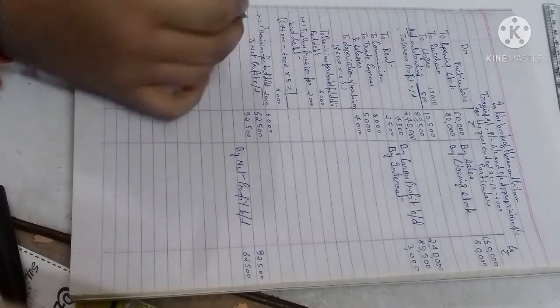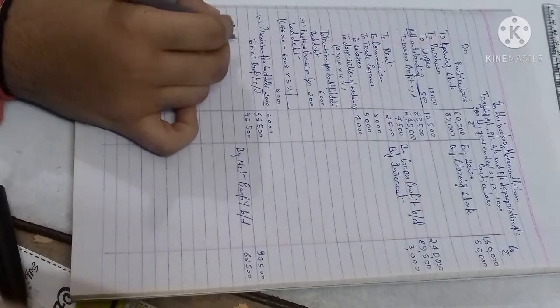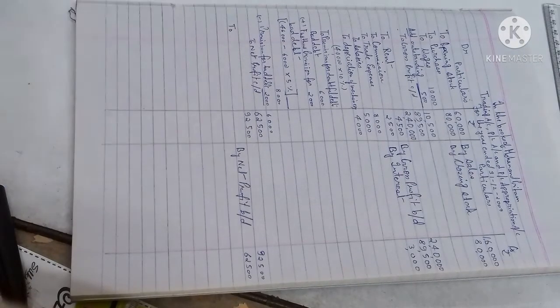Now let's move on. A point is given: transfer 10% of net profit to reserve fund, and if this point is given, the first item on the debit side of the profit and loss appropriation account will be transfer to reserve fund. I hope it is clear to everyone.